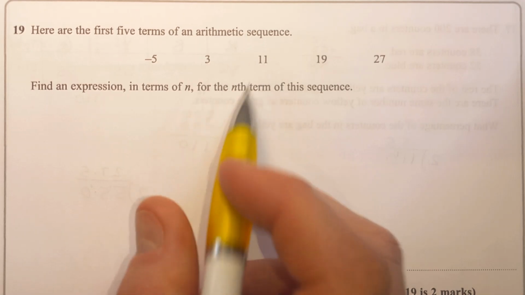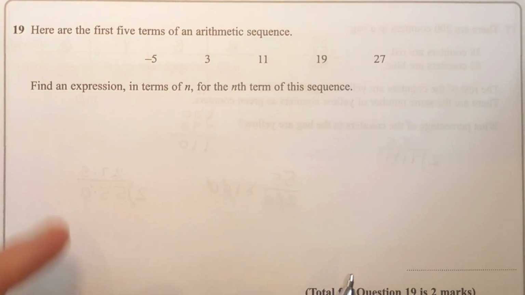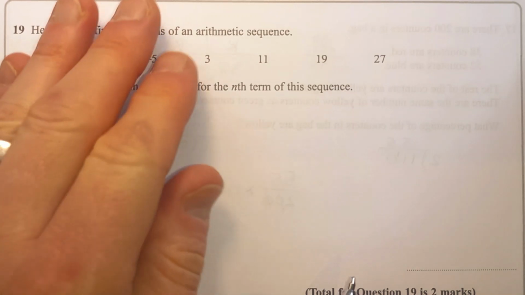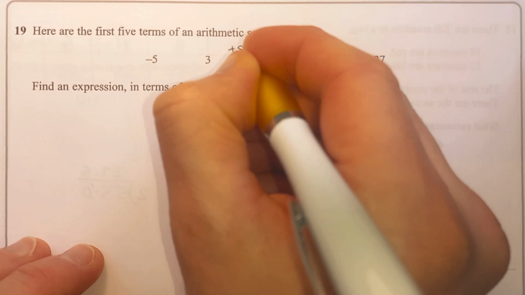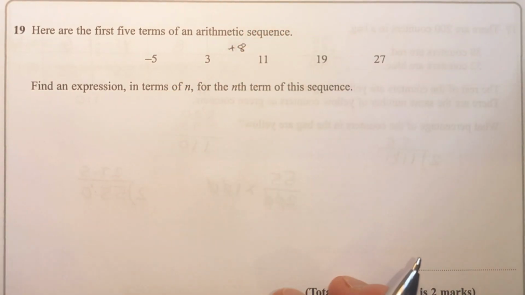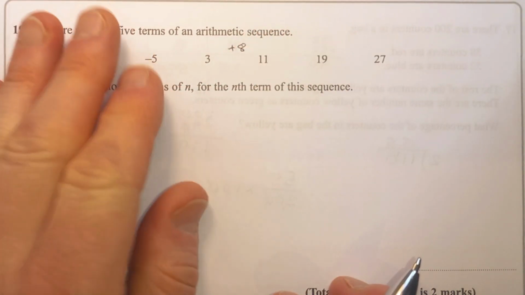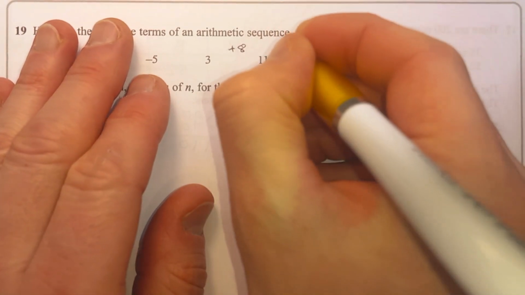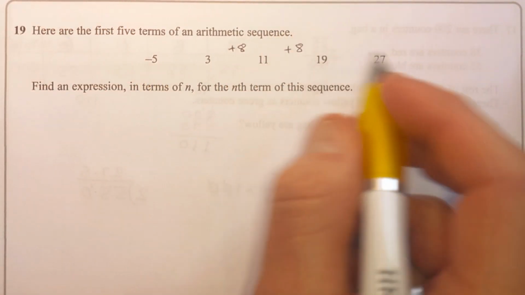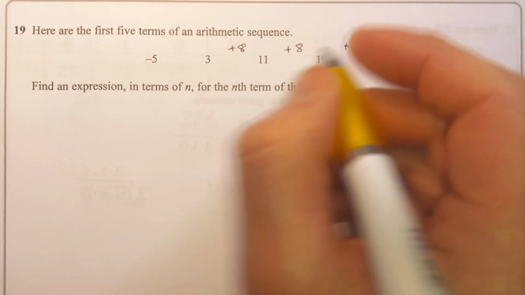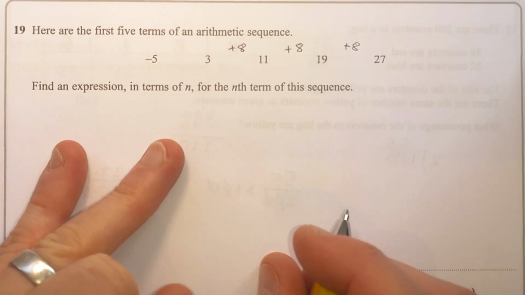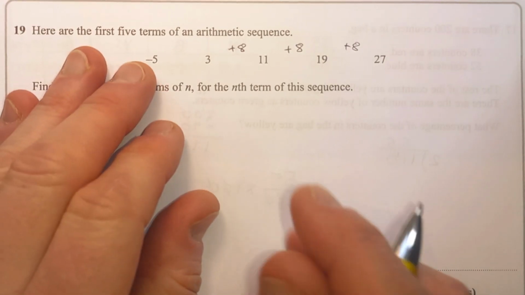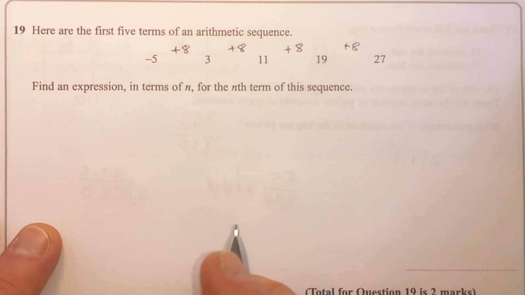So what's the difference between 3 and 11? Well, I'm just going to count. So from 3 it'd be 4, 5, 6, 7, 8, 9, 10, 11. That's the difference of 8. And from 11 to 19, we've got 12, 13, 14, 15, 16, 17, 18, 19. Yeah, so we're just adding 8 each time. We can do the same here. It's going to give the same answer. And even if we counted from the negative, from -5, we'd have -4, -3, -2, -1, 0, 1, 2, 3. So it's adding 8 each time.